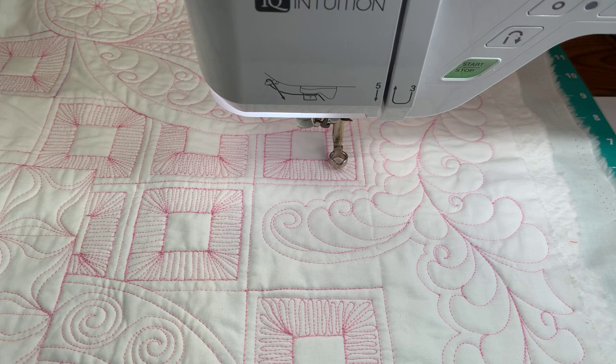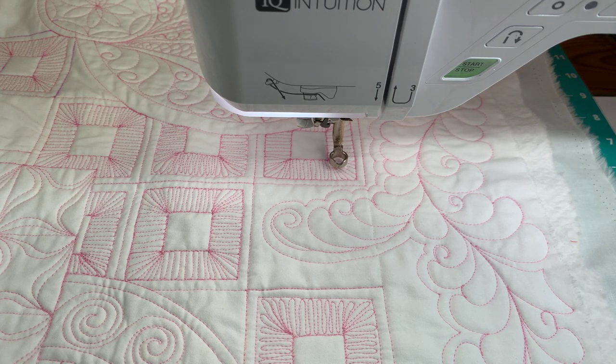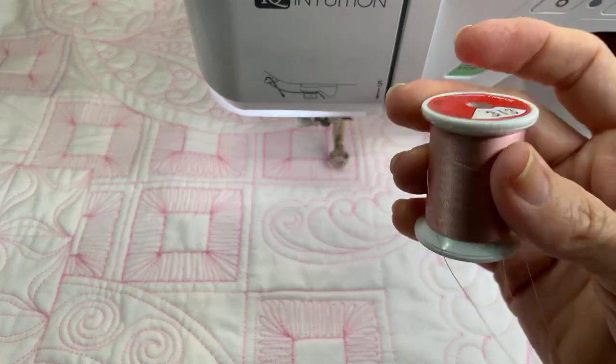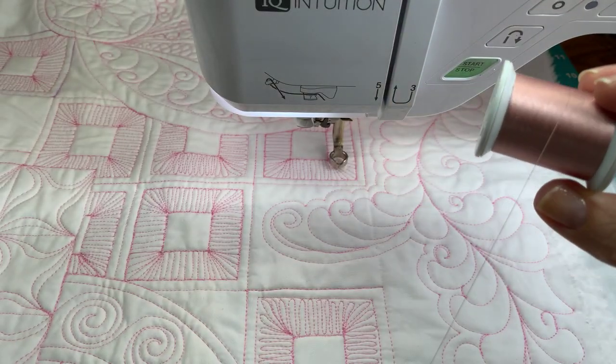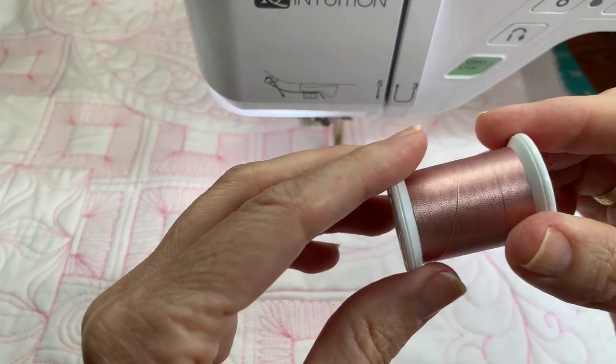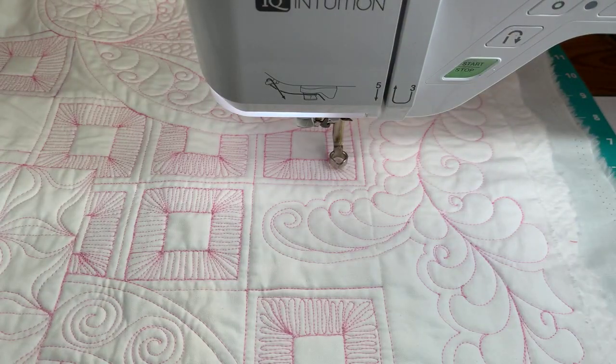So let's see what our spool looks like. Here's the Superior Threads. This is kind of what it looks like. This is just the regular spool, but the luster is really pretty. It's gorgeous. It's got some good shine. So that'll help with light hitting the quilt. Okay, enough talking, let's quilt.